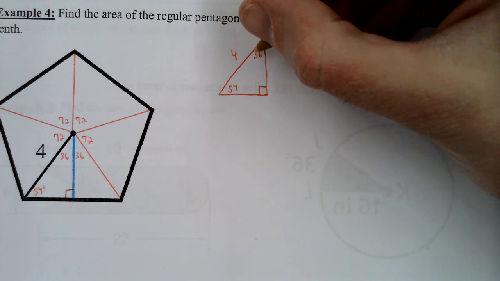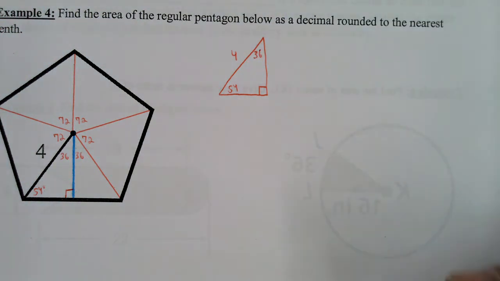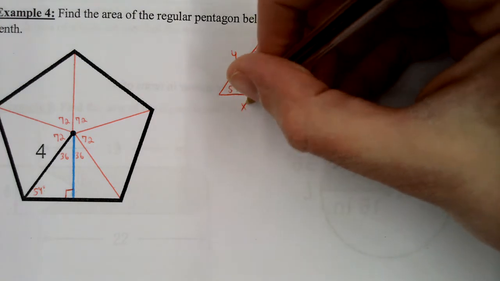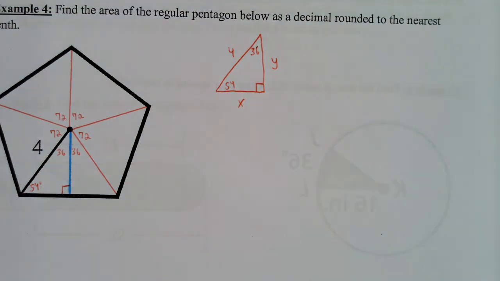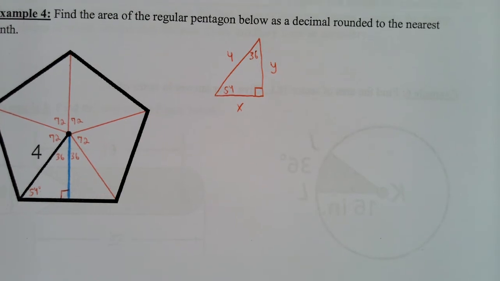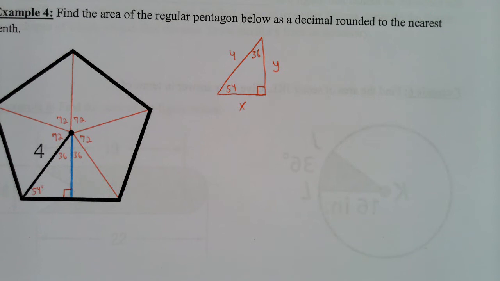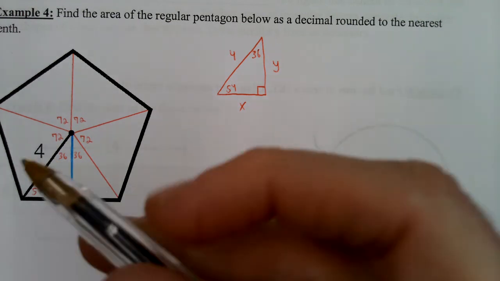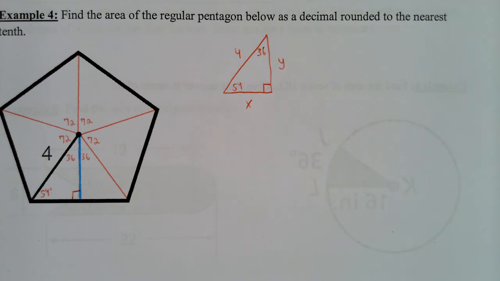And let's use some letters here. Let's do x over here. Let's do y for this. We have to solve for x and y, okay? I used y for the apothem. I could use a if I wanted, I just want y. And I used x for the bottom side, which we're going to use to get the perimeter, okay? Let's solve for x first.